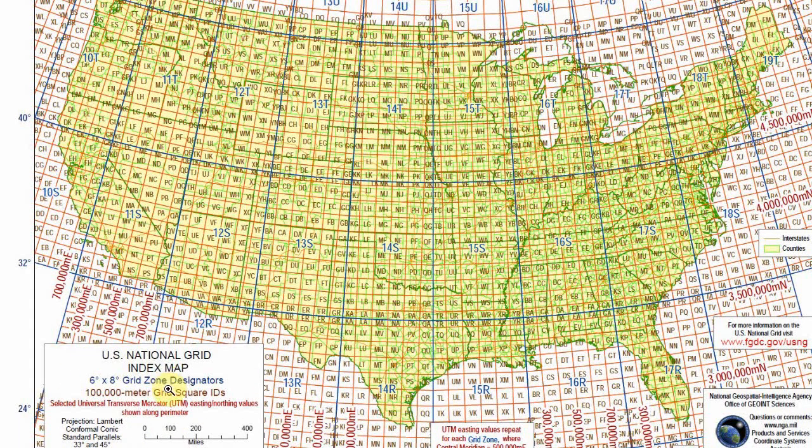U.S. National Grid Index map, 6 degrees by 8 degrees zone designators, 1,000 meter grid square IDs. So we know that each of these little squares is 1,000 meters, or square IDs indices, right? Do you notice what they're doing with the squares? They tilted the whole thing, and then they have on top of it the nonsense of the latitude longitude lines to make the whole thing look confusing and nonsensical.